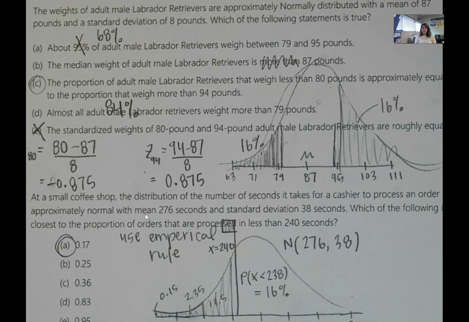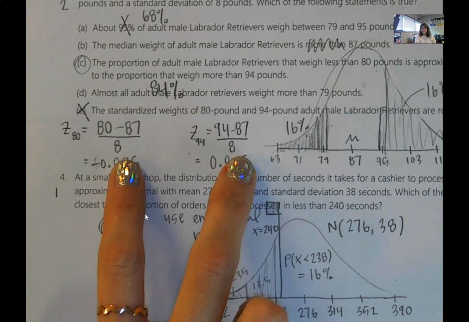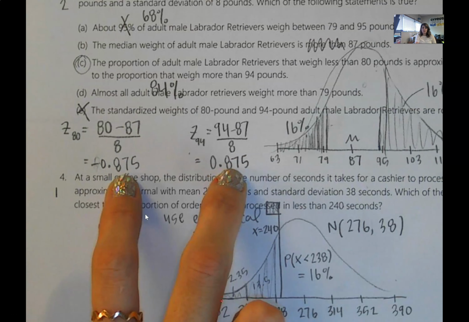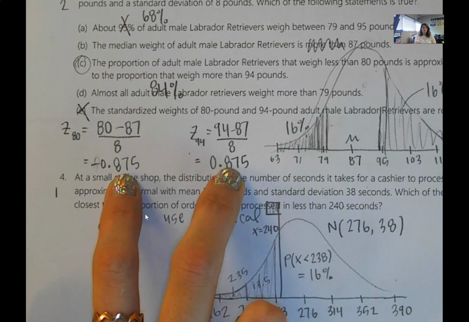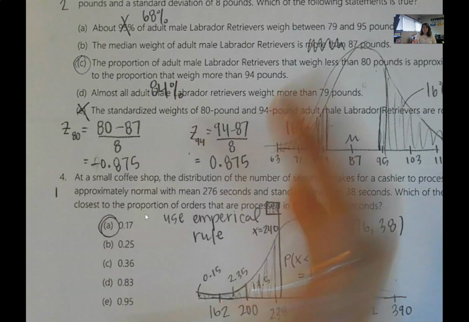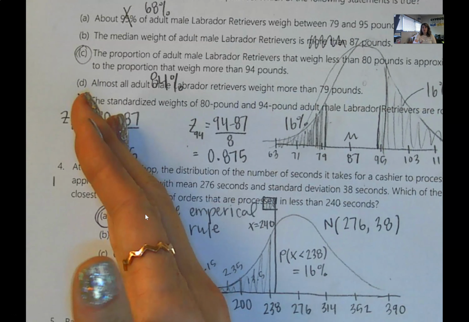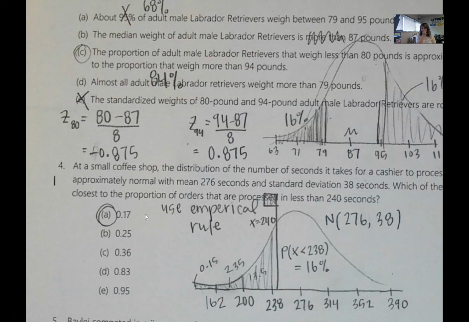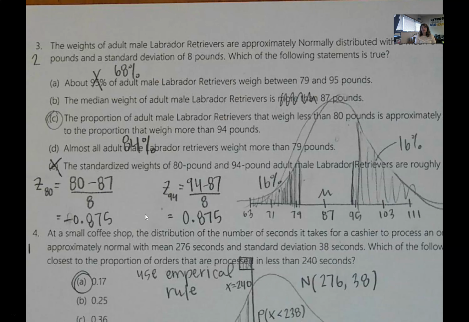So by deduction, it has to be C, but this also helps us know that C is true because look, they're the same distance from the mean, which means that the percent below the lower bound and the percent above the upper bound would be the same. This is a really good question to verify that you truly understand normal distributions.